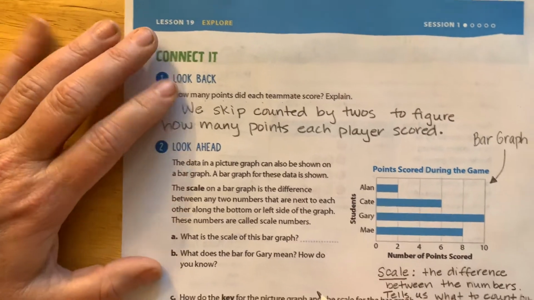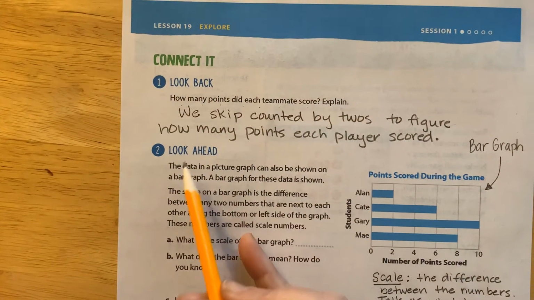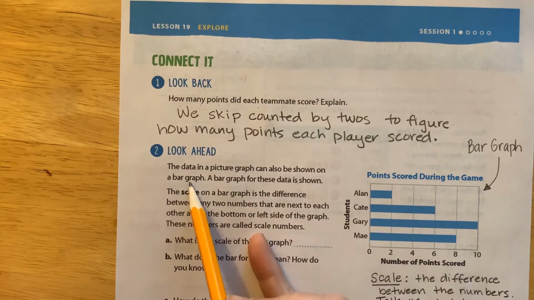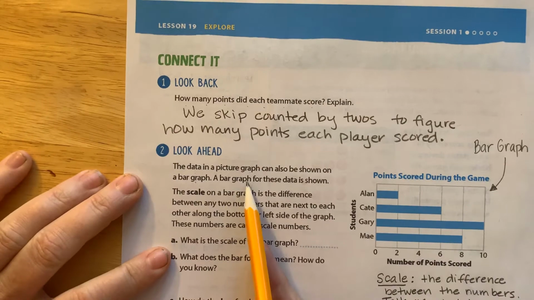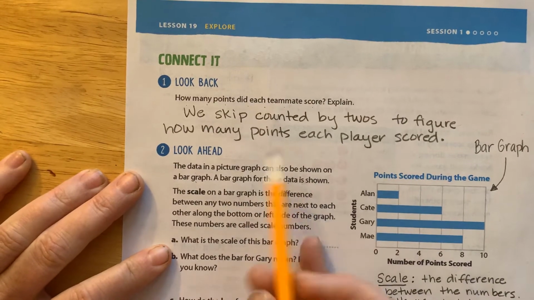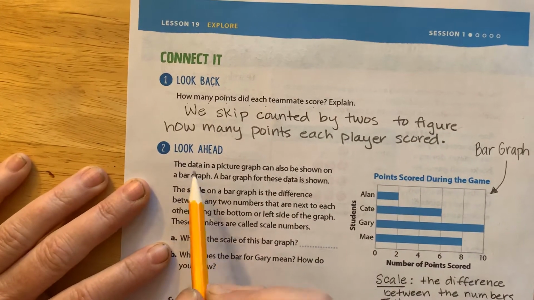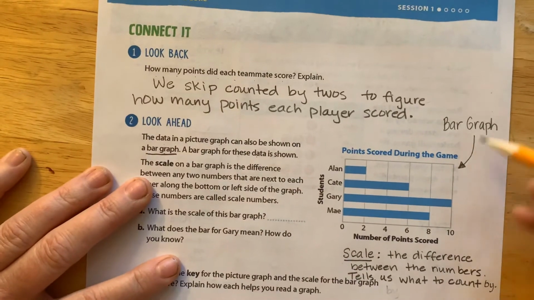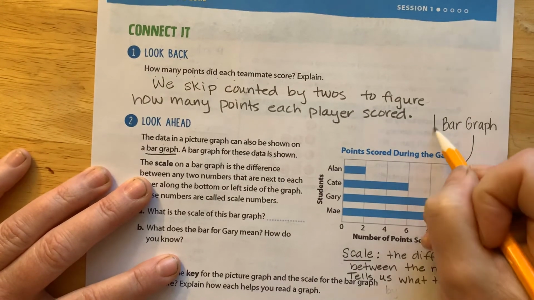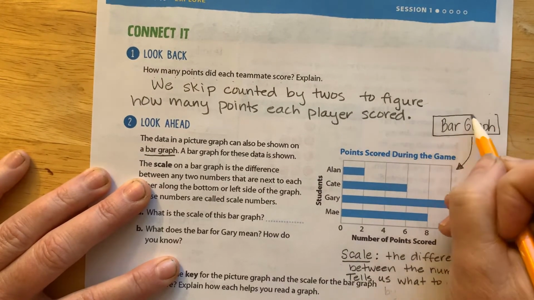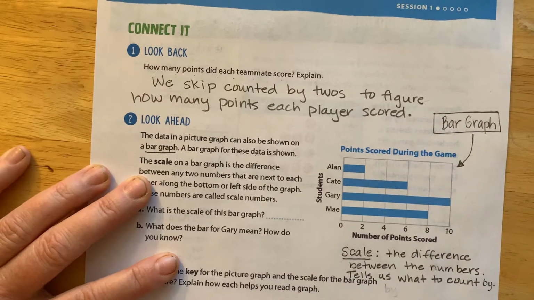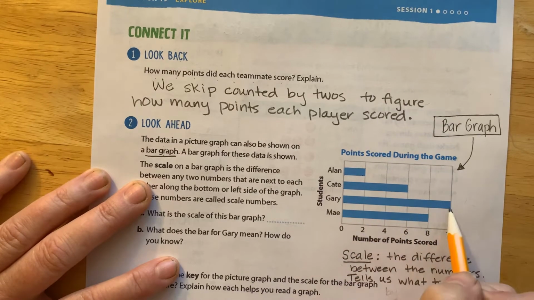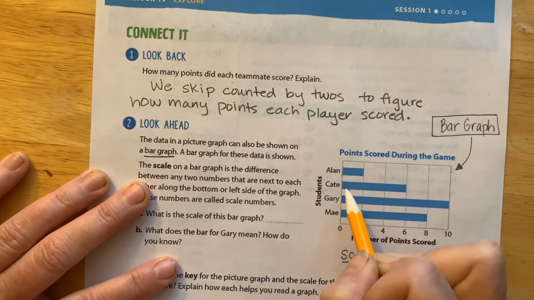Okay, let's go to number 2. Look ahead. The data in a picture graph can also be shown on a bar graph. A bar graph for these data is shown. Okay, let's pause there for a minute because they've just talked about a new type of graph. They talked about a bar graph. Over here, we have a bar graph. Go ahead and label your picture. This is a bar graph. Do you know why this is called a bar graph? We have bars. Notice the bars. Instead of pictures, we have bars.